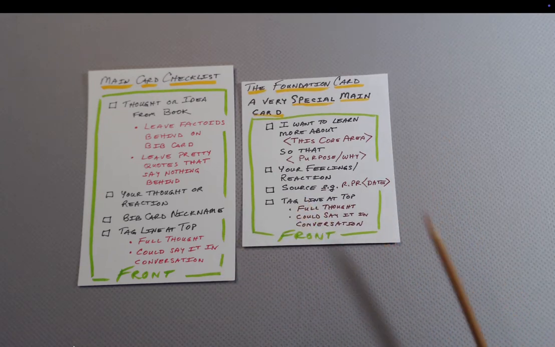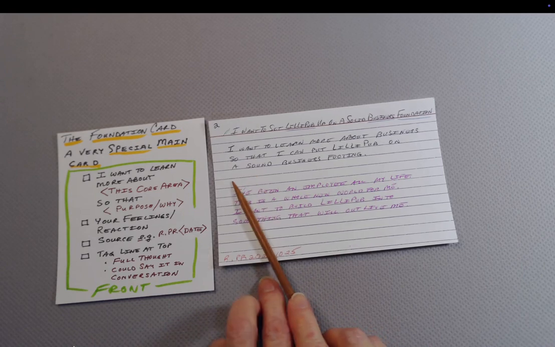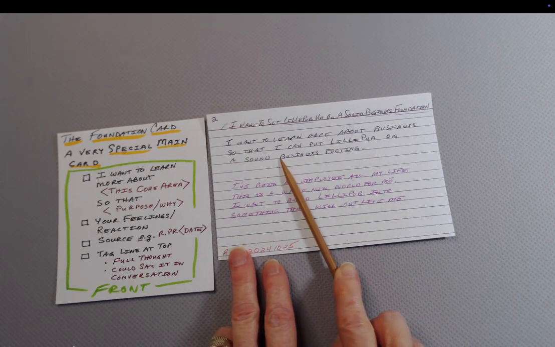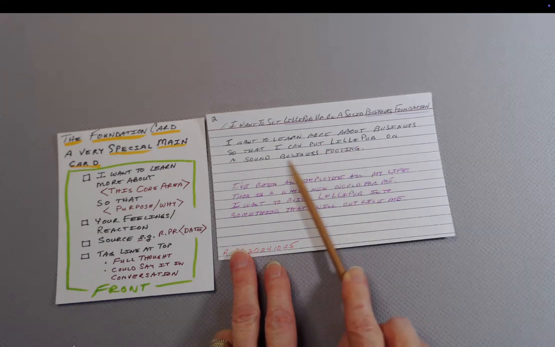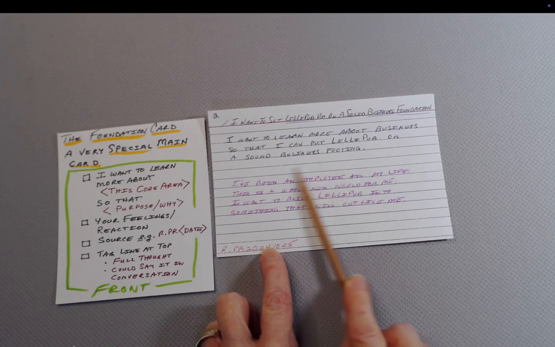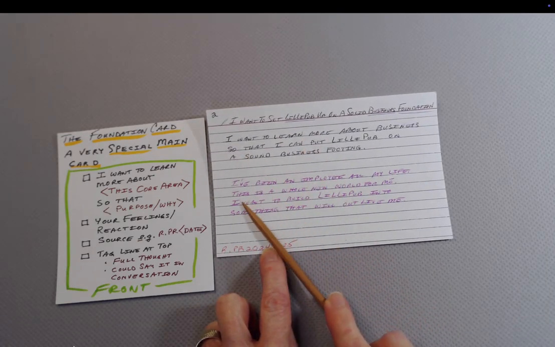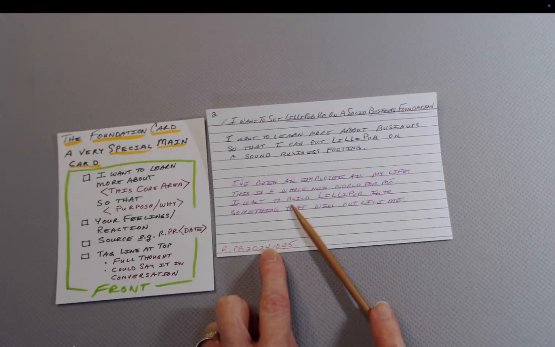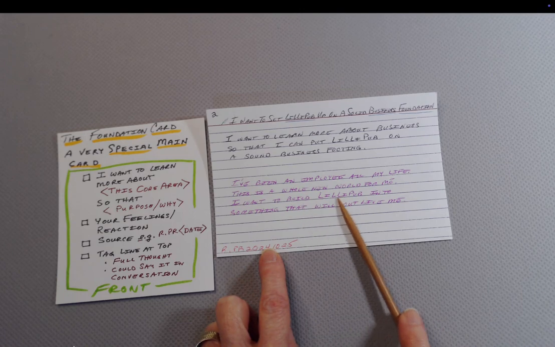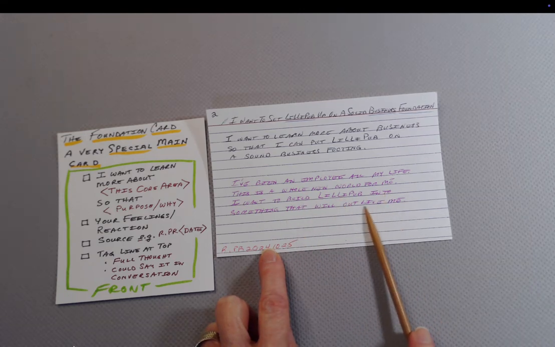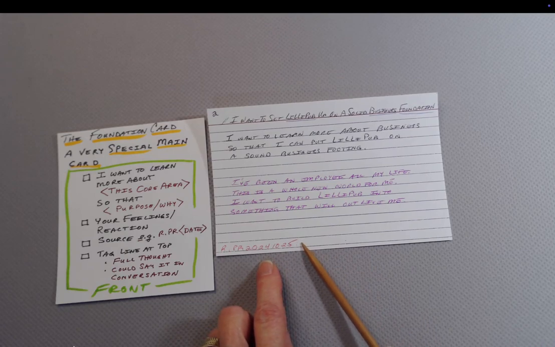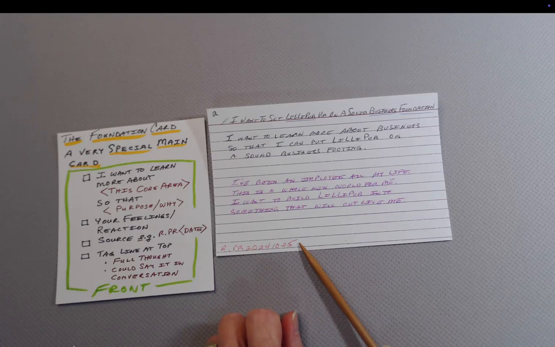So let's take a look at one of these. Here, my I want to statement is, I want to learn more about business so that I can put LiLLiPub on a sound business footing. So that is a difference. Then I added my reaction. I've been an employee all my life. This is a whole new world for me. I want to build LiLLiPub into something that will outlive me. The source is my thoughts and reflections, which went back to October 25th of 2024.